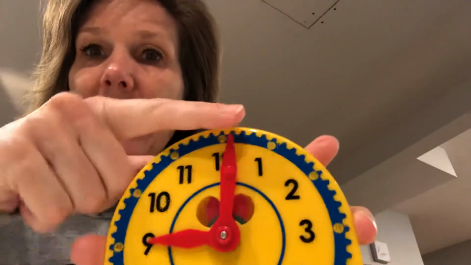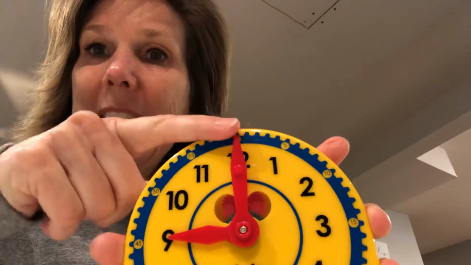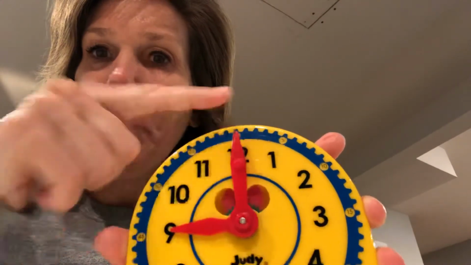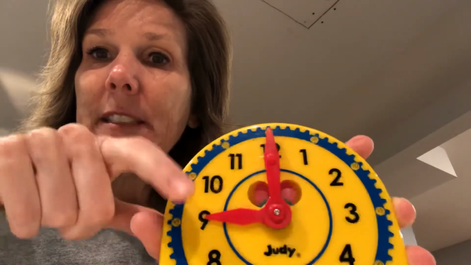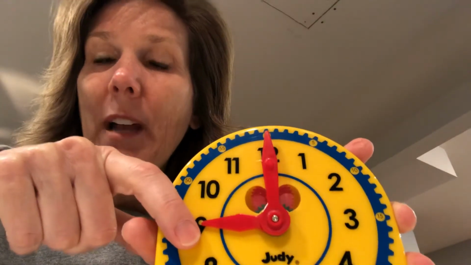So the important thing to remember today, the 2 important things, the sizes of the hands. This is the minute hand. It's longer. The word minute is longer. This is the hour hand. The word hour is shorter. The shortest hand is the hour hand, and that is the hand that we read first.